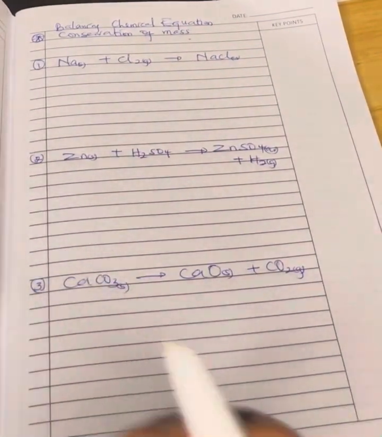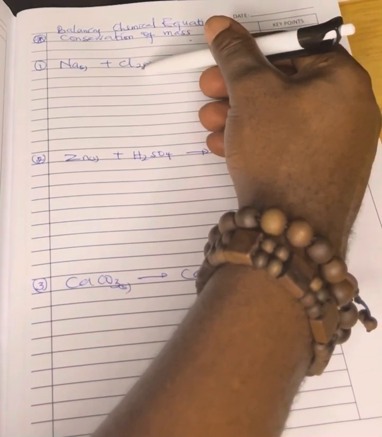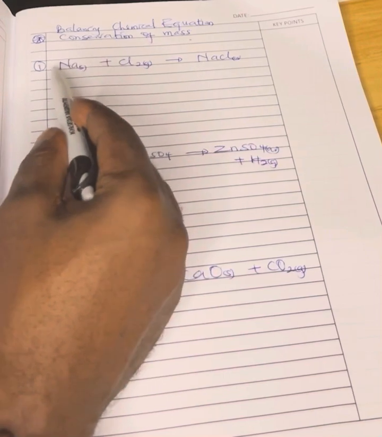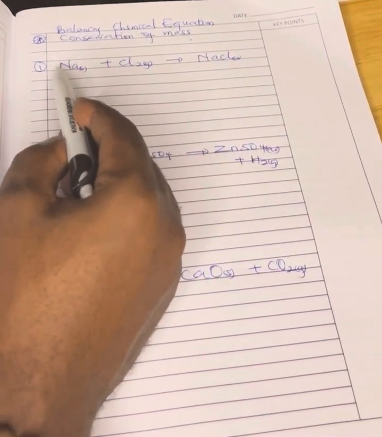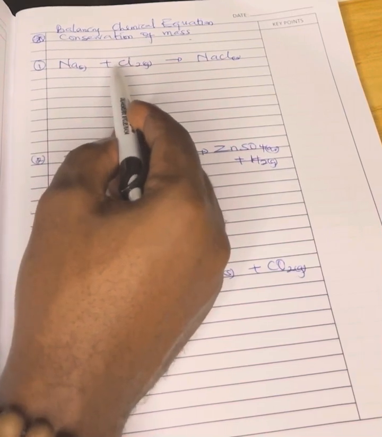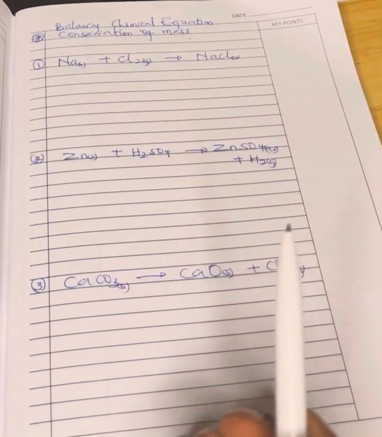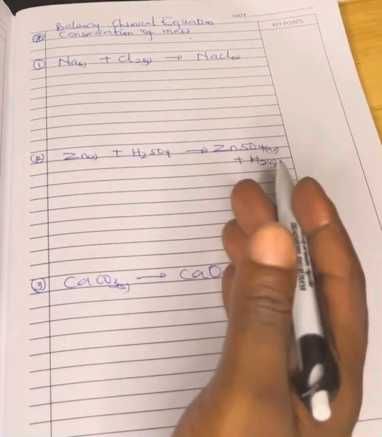Now, there are things you have to understand. The 2 here is called a subscript. We don't touch it. What is on this side is called moles, or sometimes some people call it coefficient. So the coefficient of Na here is 1, coefficient of Cl2 here is 1, coefficient of NaCl here is 1. So you only affect moles when you want to balance.